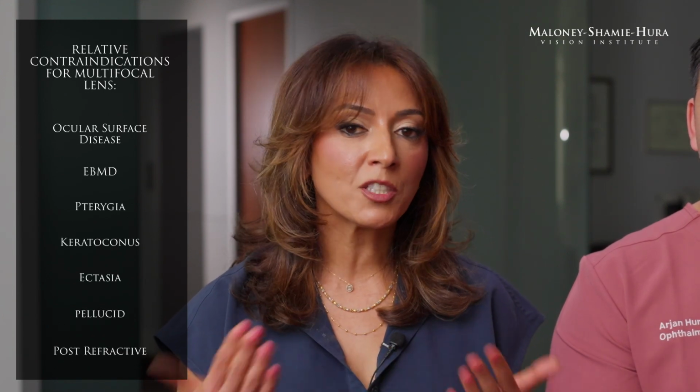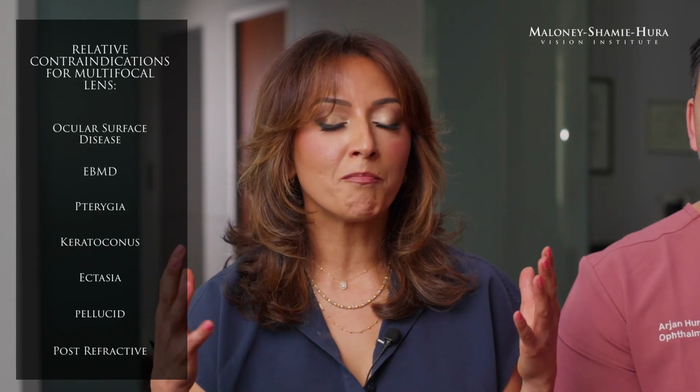If a patient has chronic dry eyes, if they've had to have multiple treatments to get the ocular surface optimized, that is a patient who's going to continue to have chronic dry eyes and may not be able to reap the benefits of a multifocal lens, and worse, could potentially have worse visual aberrations as a result of it. If a patient has other corneal comorbidities, such as epithelial basement membrane dystrophy, pterygia, keratoconus, ectasia, pellucid marginal degeneration, if they're post-refractive, these are patients to whom we are going to limit the options we'll offer.